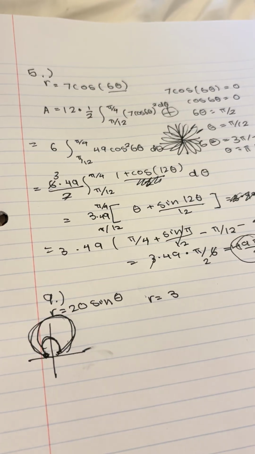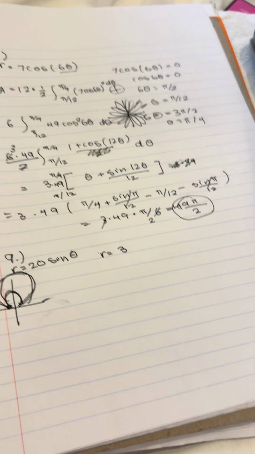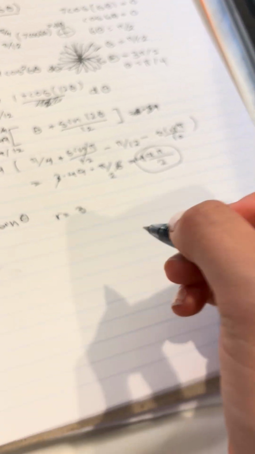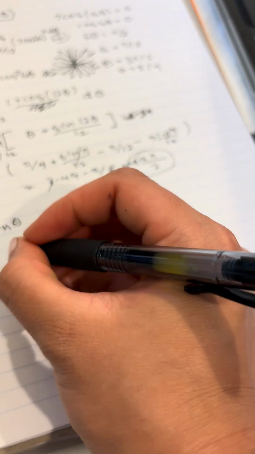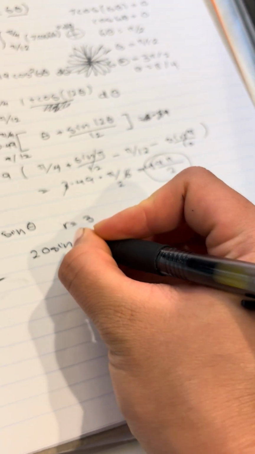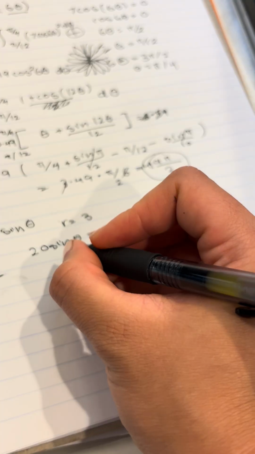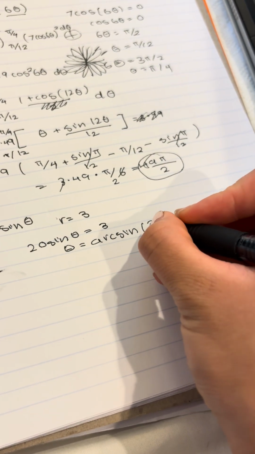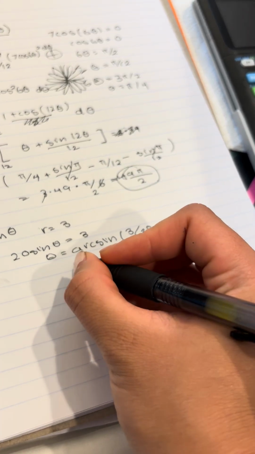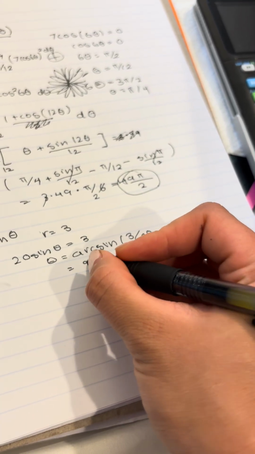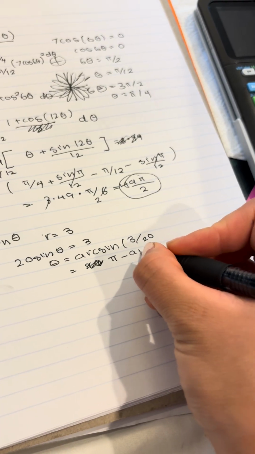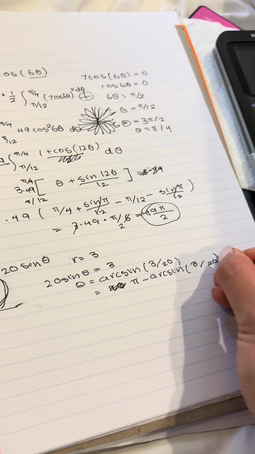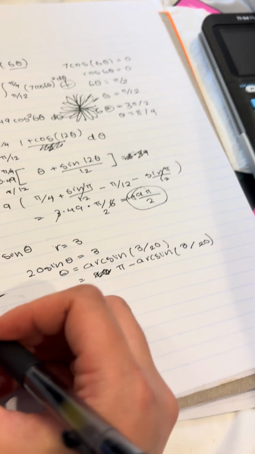So first we find the intersection points here. We can do that by setting them equal to each other. Then theta equals arc sine 3/20, and also pi minus arc sine 3/20.